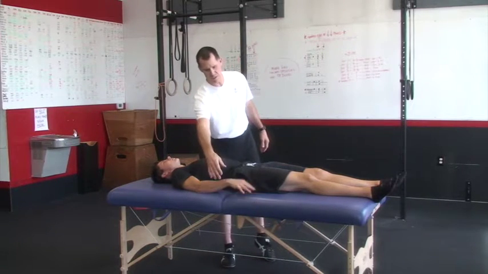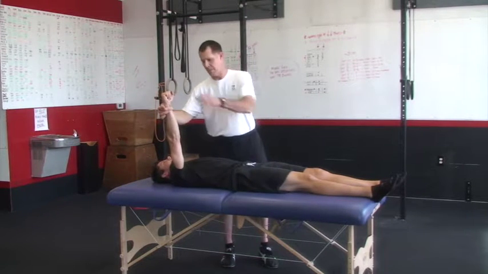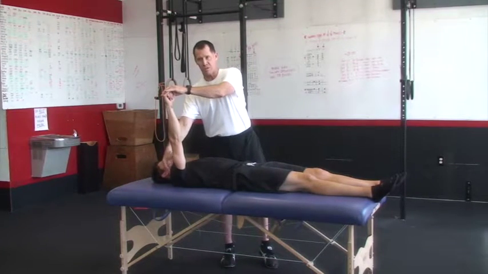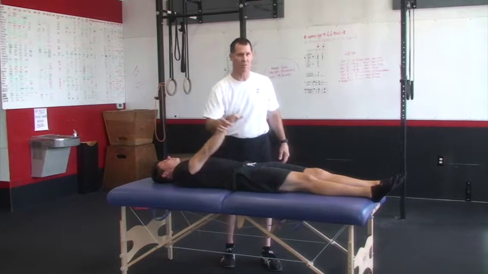So I'm going to use this arm because we kind of tested some stuff. And I'm going to push the arm down, hold, it's strong. If I shorten the muscle spindles of her anterior delt here, which is kind of the primary muscle, and go, she's weak. That's a normal response.